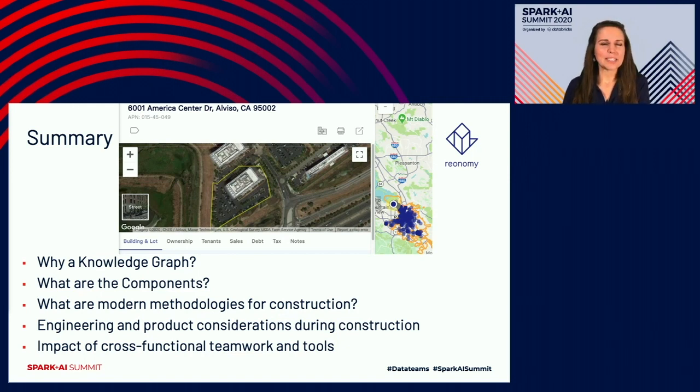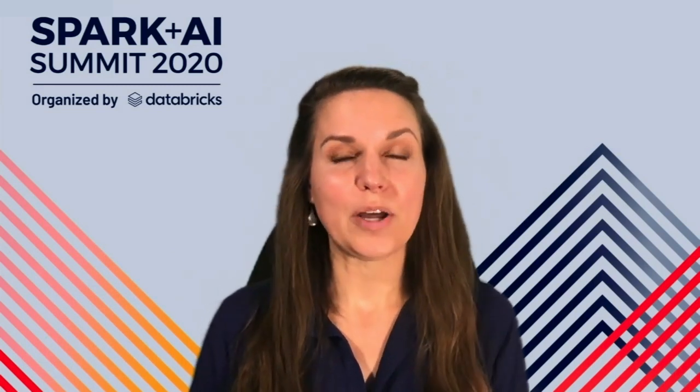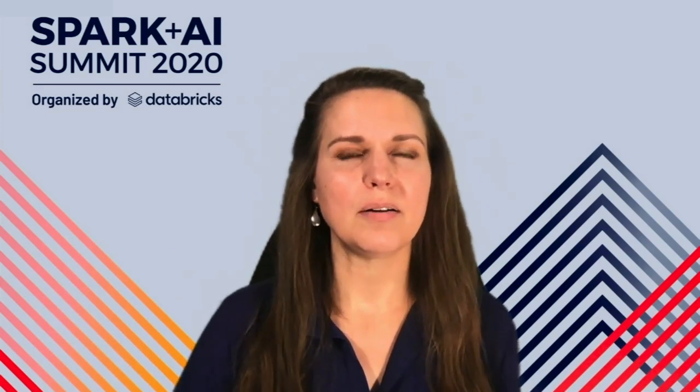Okay, so today I've spoken about why we would use a knowledge graph, what situations would call for it, what the components of the knowledge graph are, and how, structurally, you're decreasing the number of structural components you need to maintain, which is of great benefit. We talked about some of the modern ways to go about constructing large-scale knowledge graphs and what the engineering and product considerations would need to be during that construction. I also spoke a little bit about the impact of cross-functional teamwork and tools.